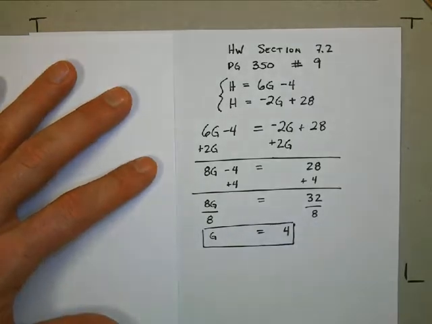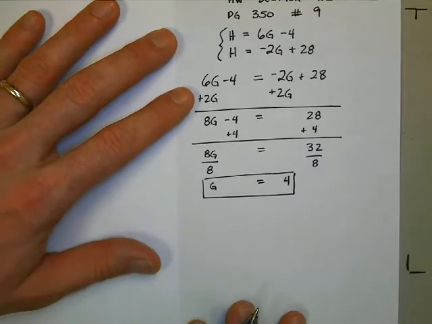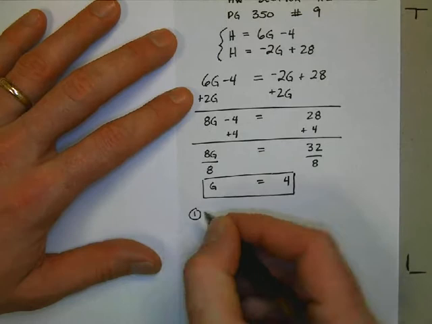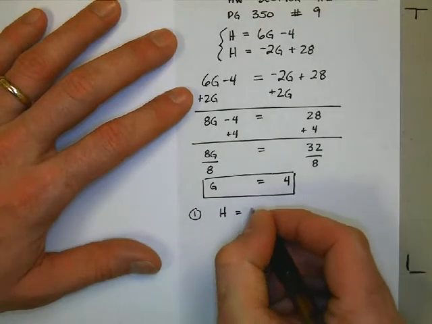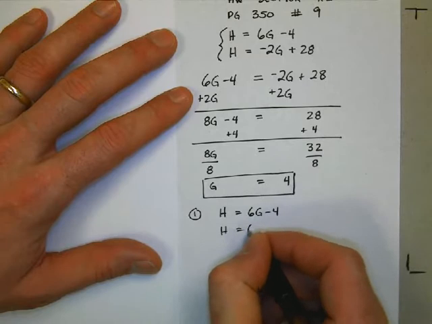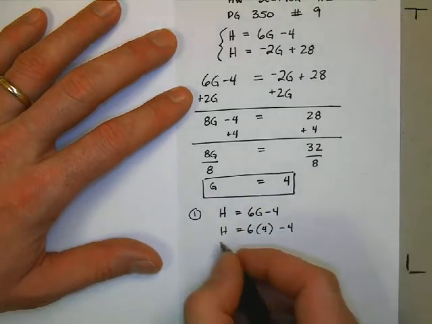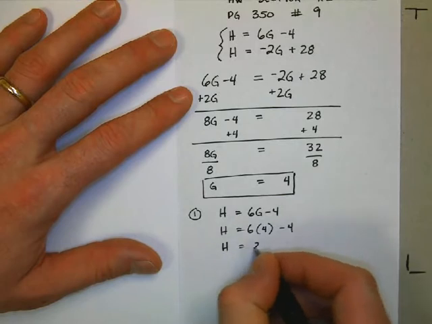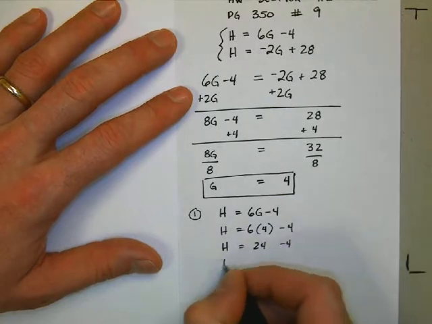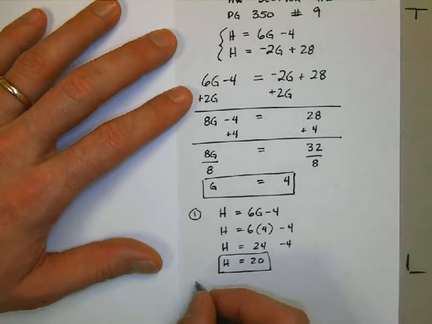We now have solved for the first variable in our problem. We have to solve for the second variable, which is h. So we're going to choose the first equation arbitrarily, h equals 6g minus 4, and we're going to input the value that we just got of positive 4 in for the value of g. h now equals 24 minus 4, which is 20.